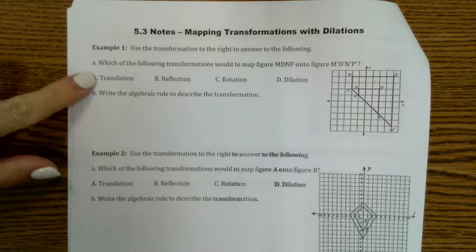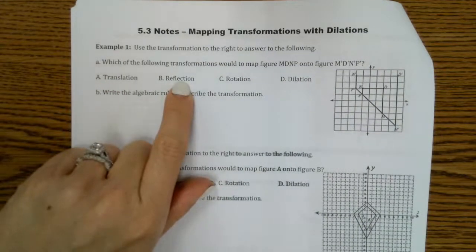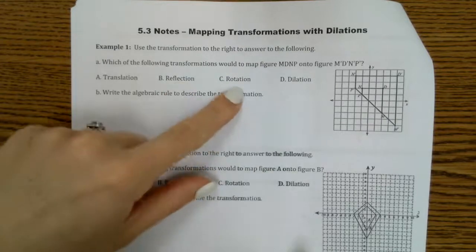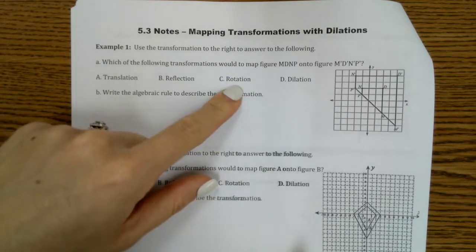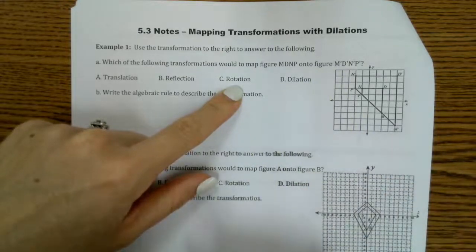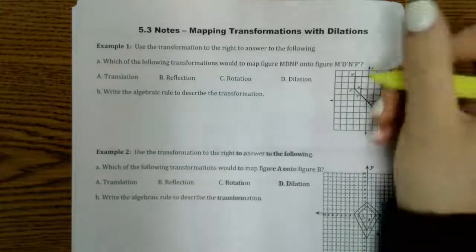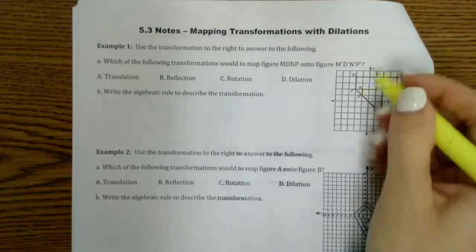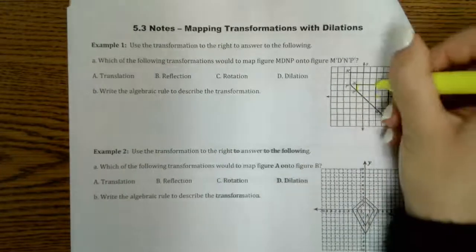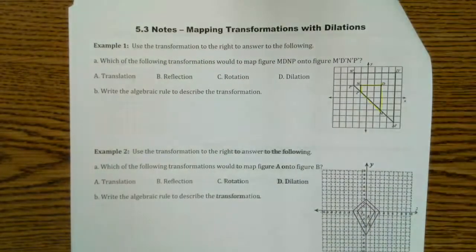So we have a translation, which moves left, right, up, and down, a reflection, which means we reflect over some sort of line, a rotation, which means we kind of turn that, and then a dilation, which means we make it bigger and smaller. So if you look at what we have, I'm going to highlight because I think it's kind of hard to see the two different figures. Okay.